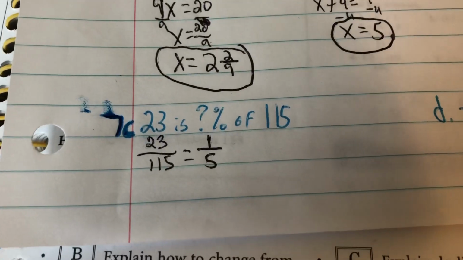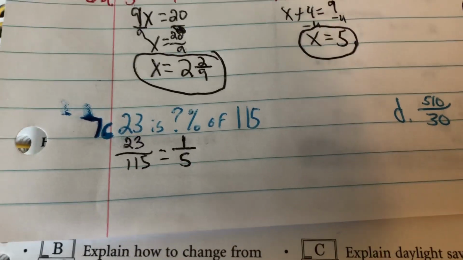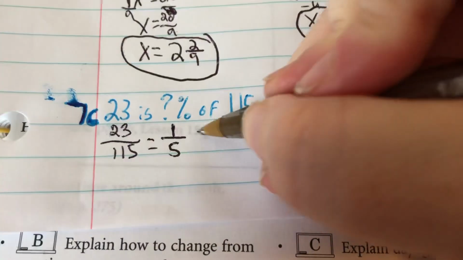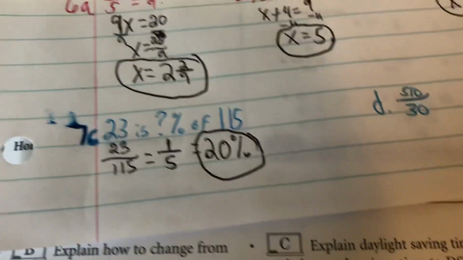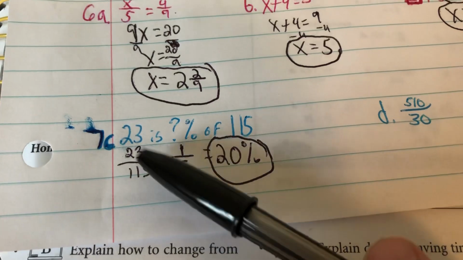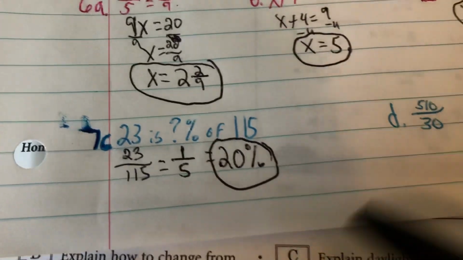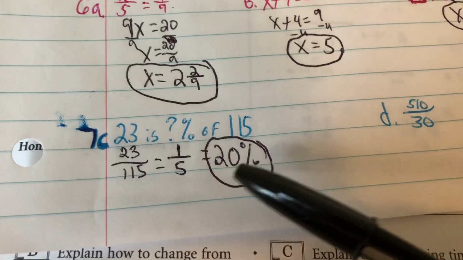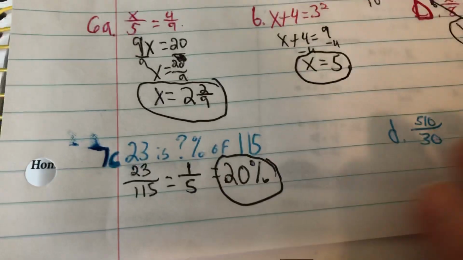So 1/5 as a percent, I know that 5 goes into 100 20 times, so it would equal 20%. I could have also gone the long way and gone straight to a decimal and did 23 divided by 115. But it works out a lot quicker if I did it this way.